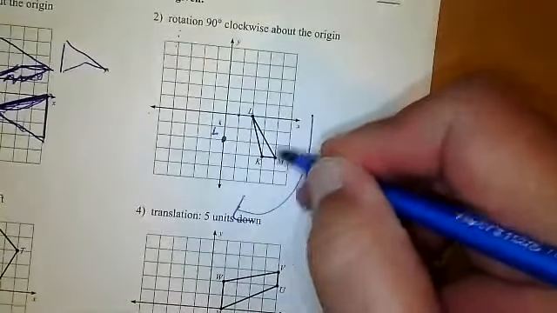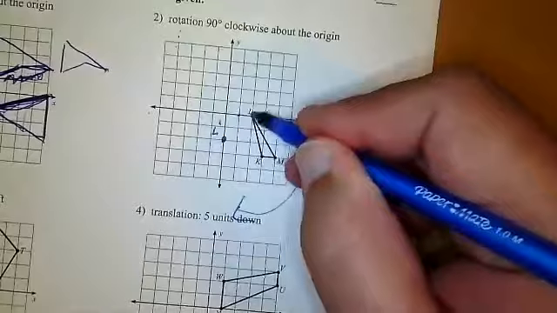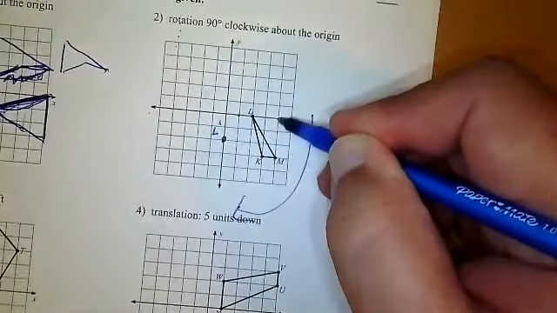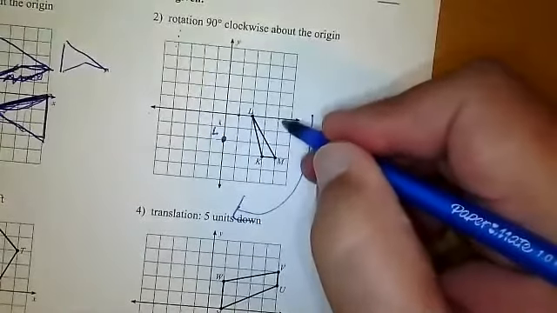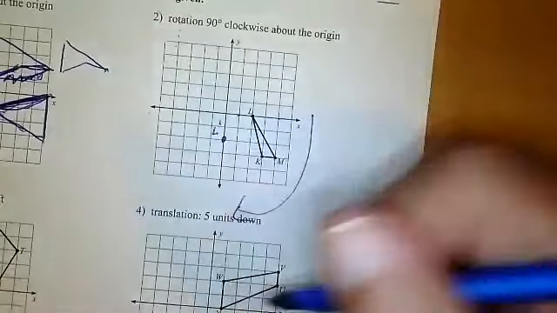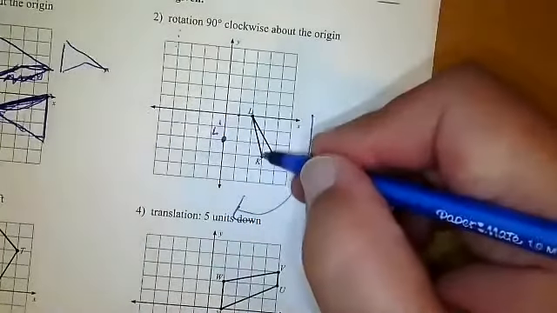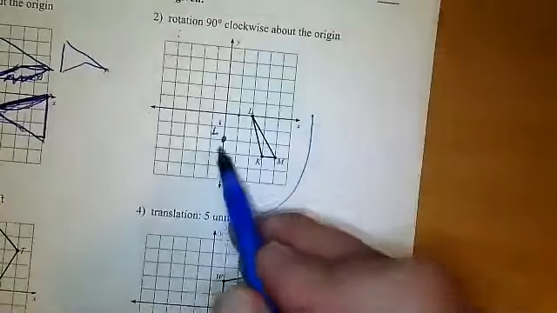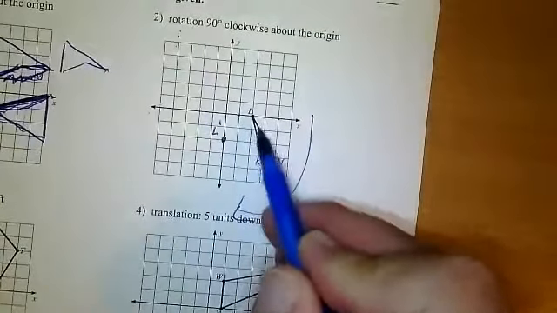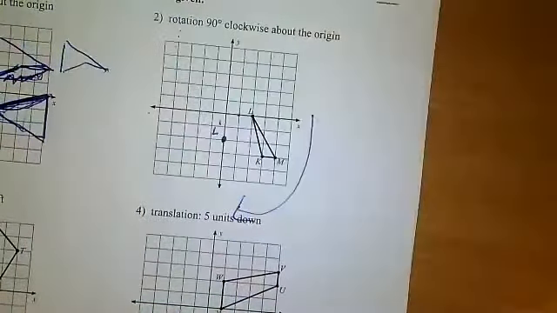Now, M, 1, 2, 3, 4, is 4 out and 3 down. So where is it going to be? Where do you think? If I flip this over, trying to make a triangle that looks similar to it.